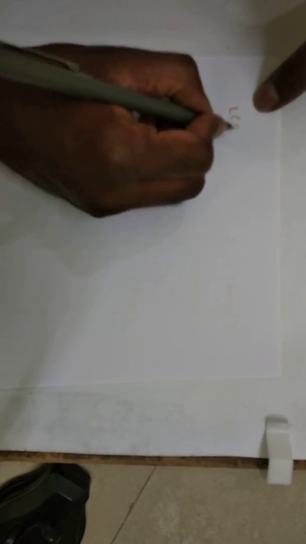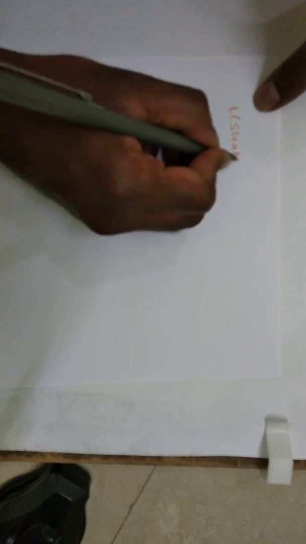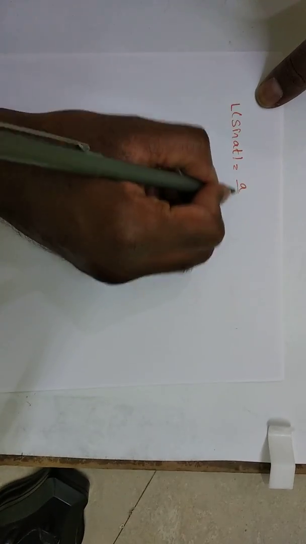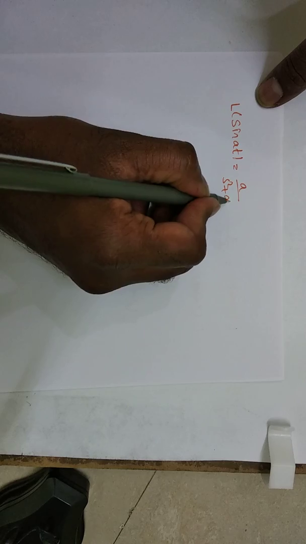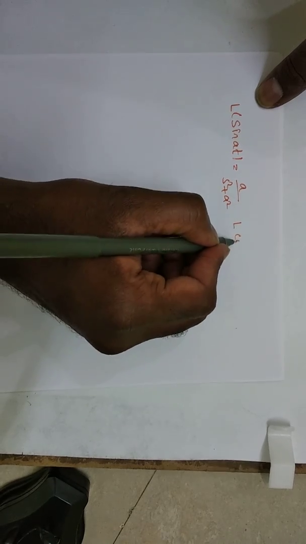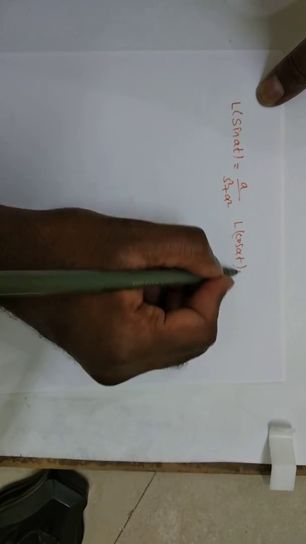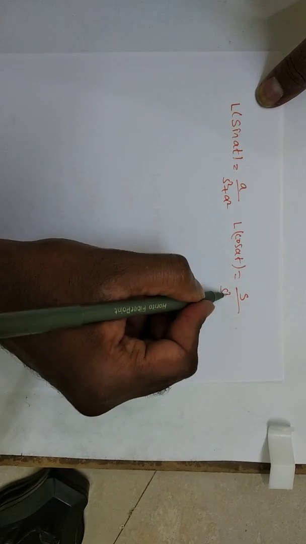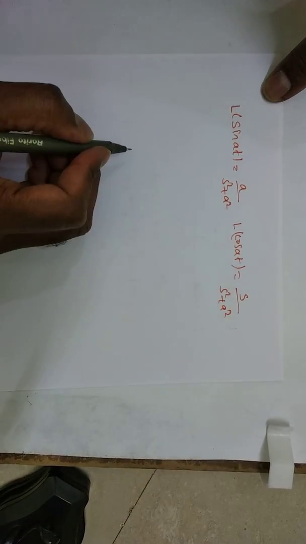L of sin(at) is equal to a by s square plus a square. L of cos(at) is equal to s by s square plus a square. Now we have to prove these two.